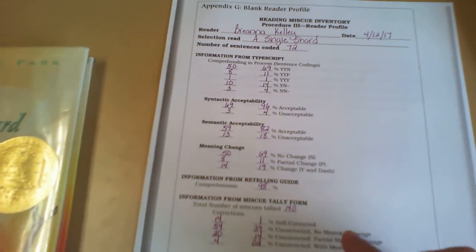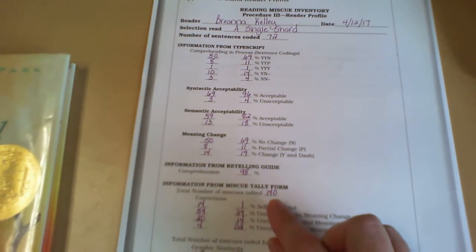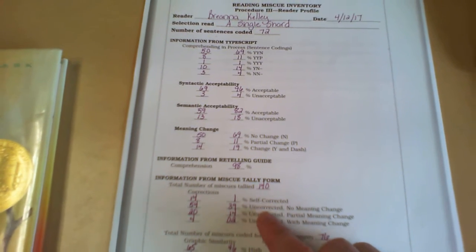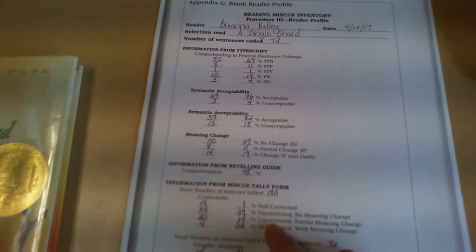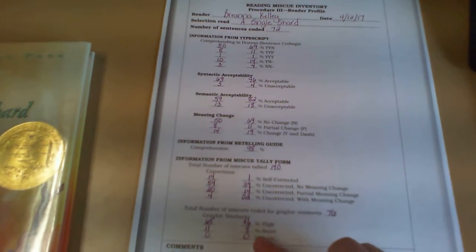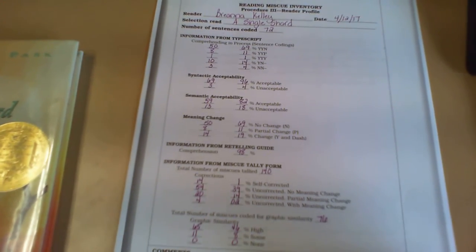And the thing I want to draw attention to is that she got a 98 on her retelling guide. She had a total number of 140 miscues tallied. 14 were self-corrected, 1%. 39% of them were uncorrected with no meaning change, 14 uncorrected with partial meaning change, and 2 uncorrected with meaning change. Her total number of miscues coded for graphic similarity was 76, which meant that 46% of her miscues had a high graphic similarity and 8 had some.